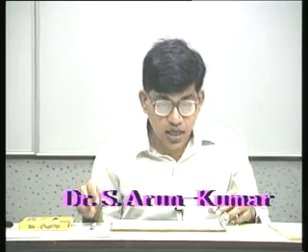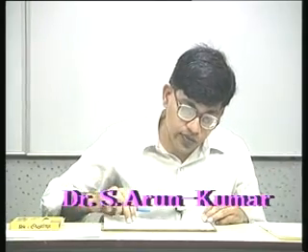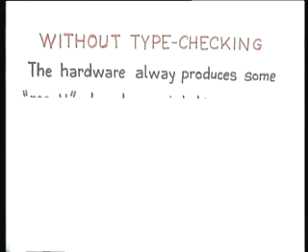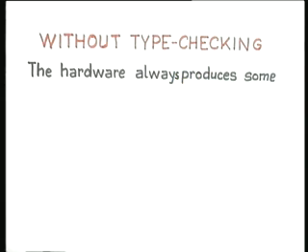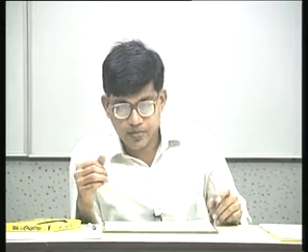Essentially the same thing happens in hardware. Whatever may be the operation and whatever may be the arguments, the underlying hardware is totally untyped. Of course, the difference with the lambda calculus is that the hardware deals with untyped data, bit strings if you like. The hardware always produces some result when types are not respected.